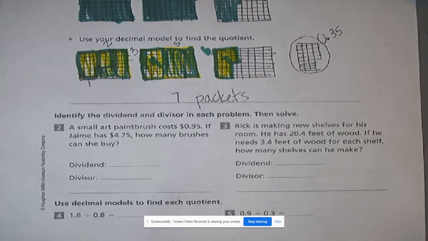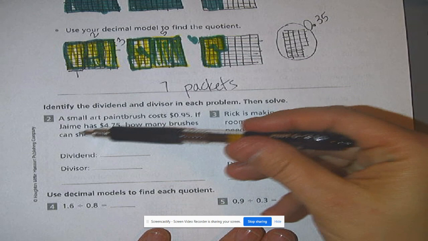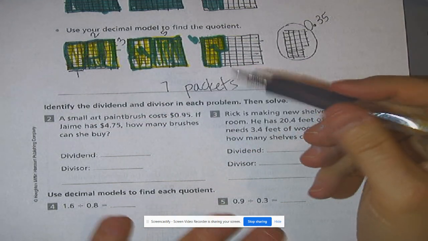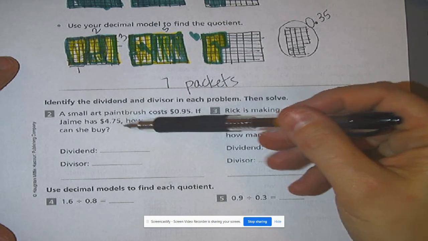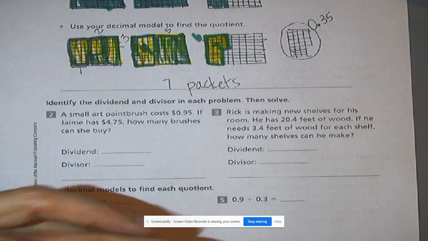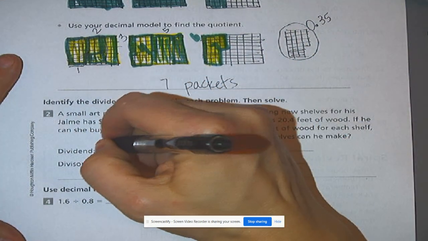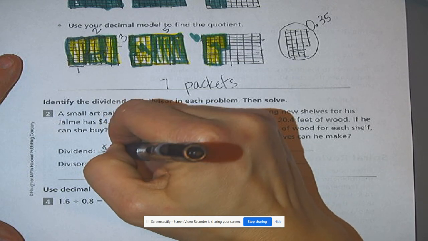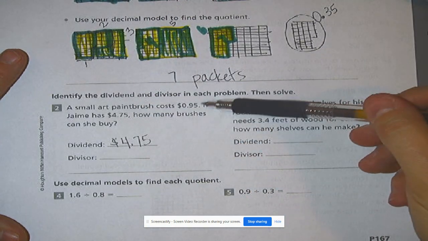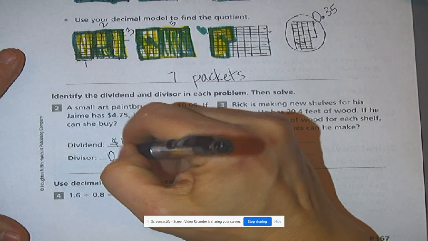Okay, number 2: a small art paintbrush costs 95 cents. If Jamie has $4.75, how many brushes can she buy? So what is our dividend? What is being divided? What is our whole group being divided? What's being divided is the $4.75, right? And we're dividing it into groups of 95 cents.